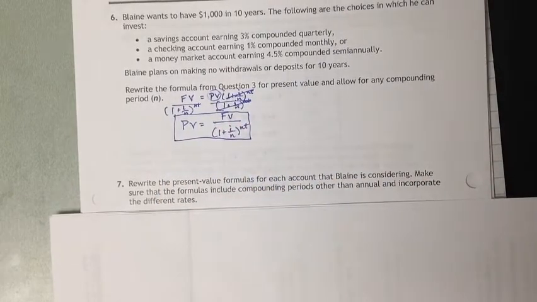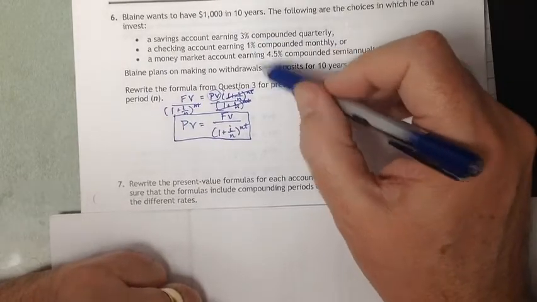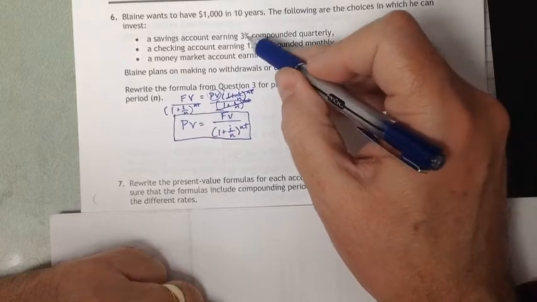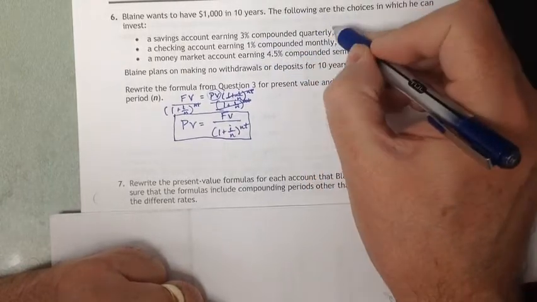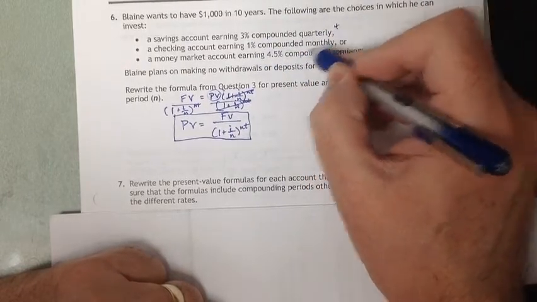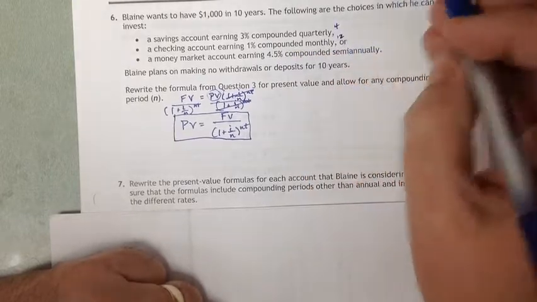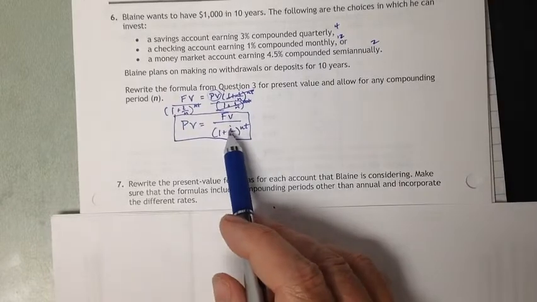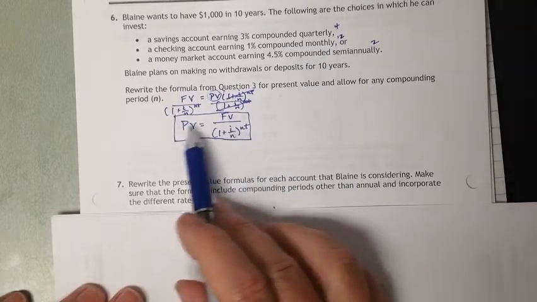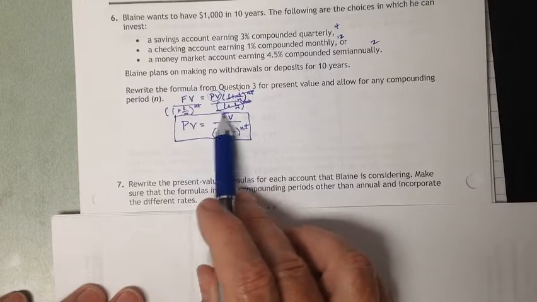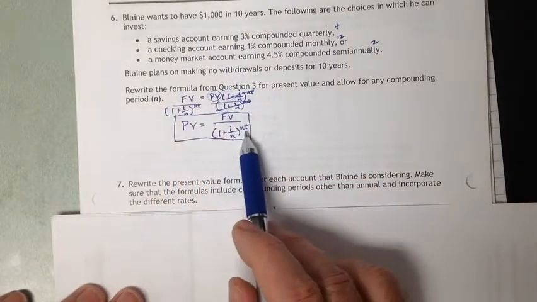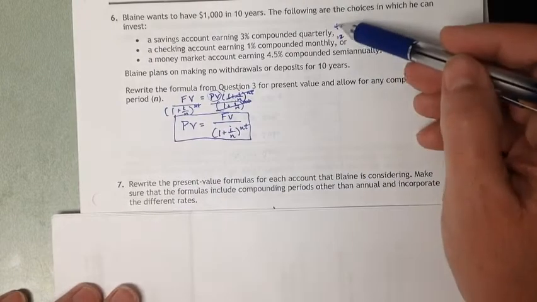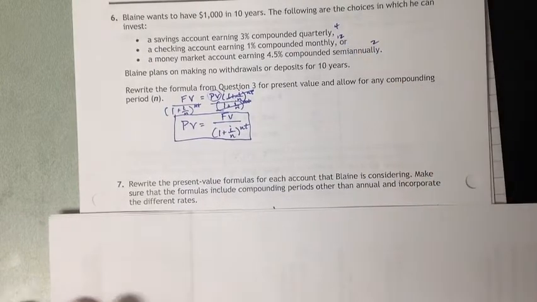Okay? So what I want you to do is take these three accounts and put in the rates: 3%, 1%, 4.5%. Compounded quarterly means 4 times a year, that's your n. Compounded monthly, 12 times a year, that's your n. Semi-annually, 2 times a year, that's your n. Figure out how much he needs now, your present value. Future value is going to be $1,000. 10 years, t is 10. Plug it in. See what different amounts of money he needs for each of these.